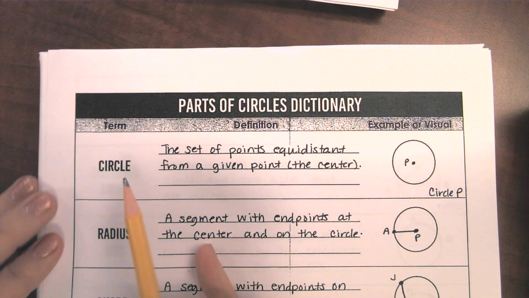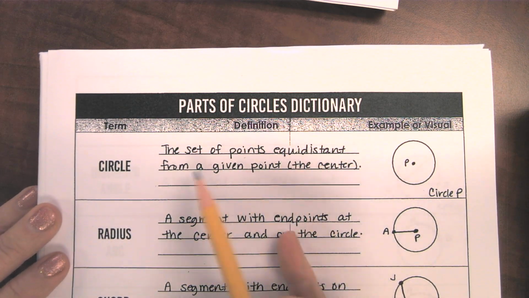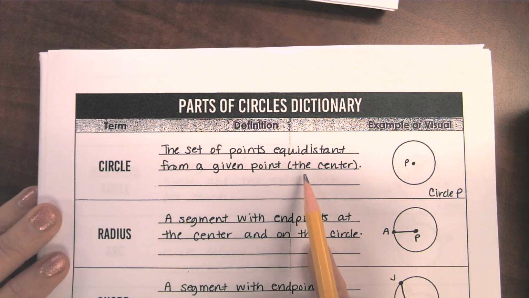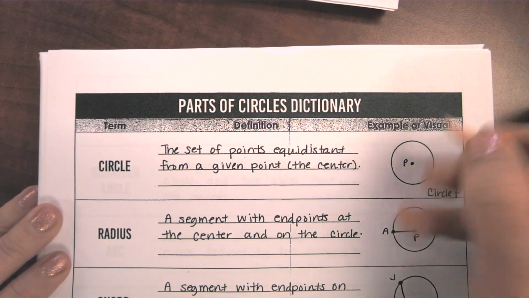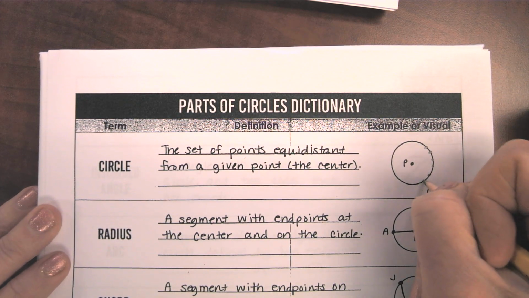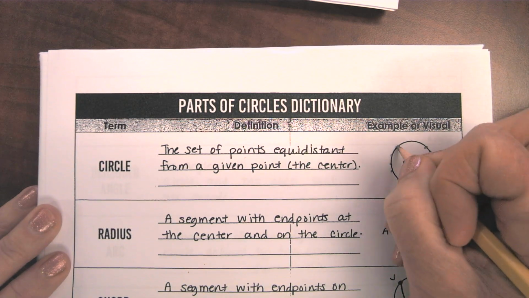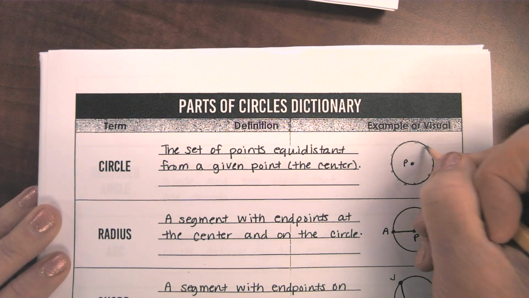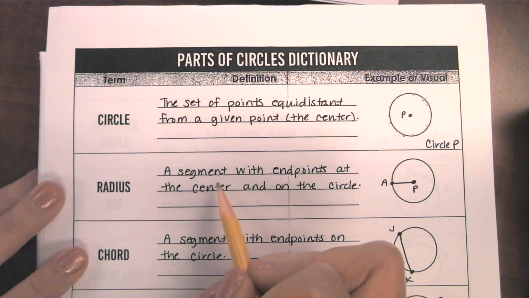Here we go. Of course, a circle. A circle is a set of points equidistant from a given point, which is the center. So once we have a center, then a circle is basically all the dots that are the same distance from that center. So if I put a bunch of dots on the outside of my circle, they are all the same distance away.